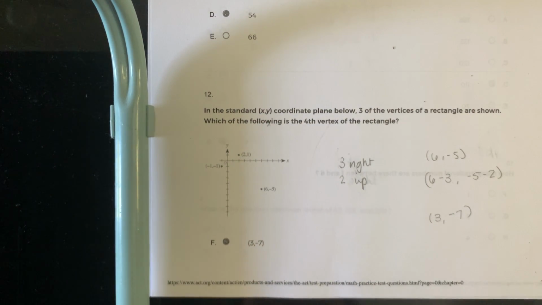Again, you should be going pretty quickly through the first couple problems, because I feel like these are the easiest ACT sample problems. They will get much harder, so try to take 30 seconds on each problem, and yeah.